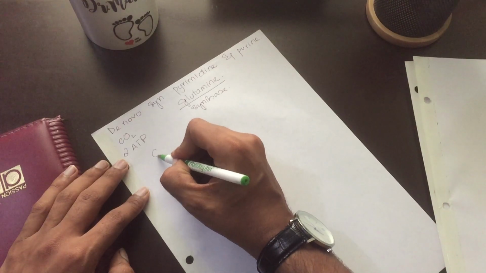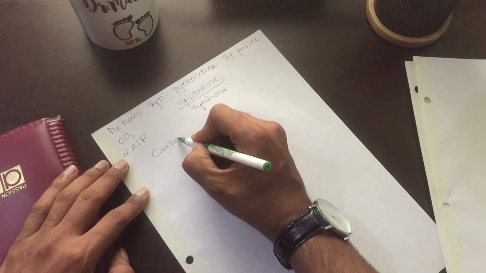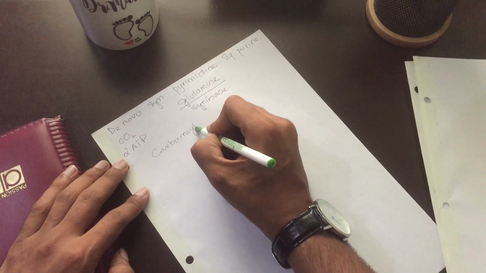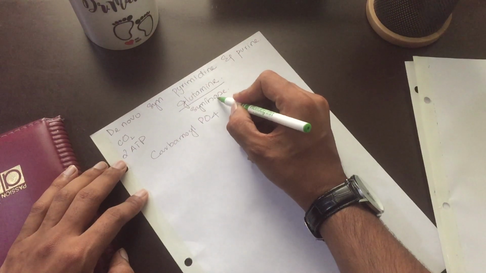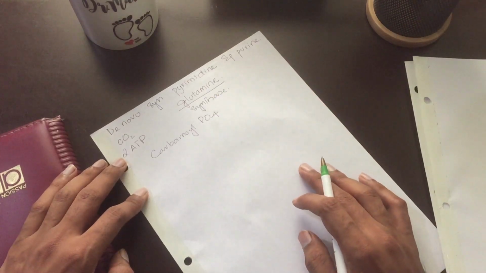We need carbamyl phosphate synthase. Synthase is an enzyme.